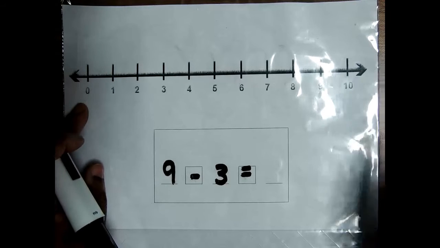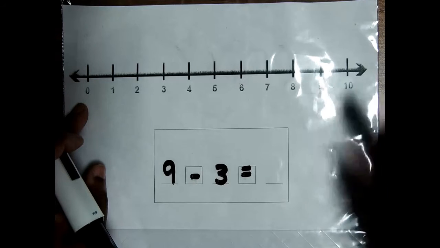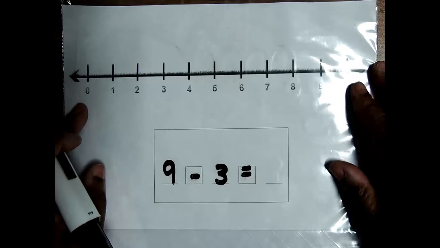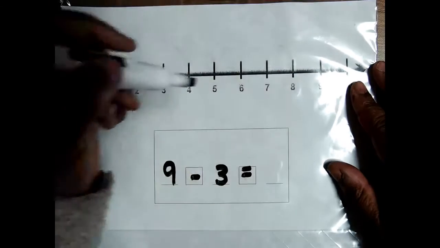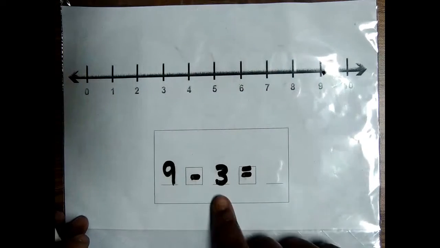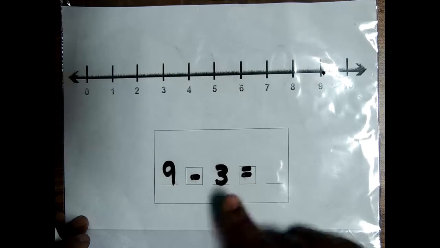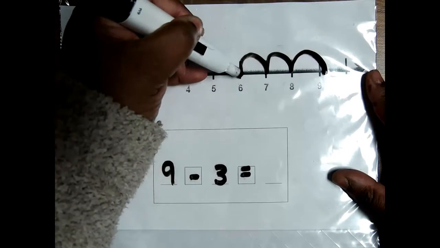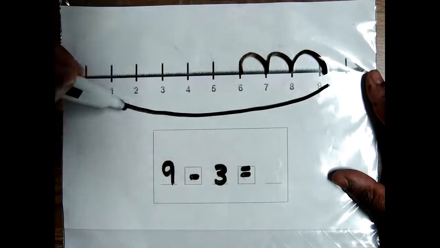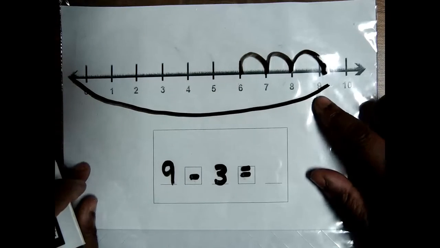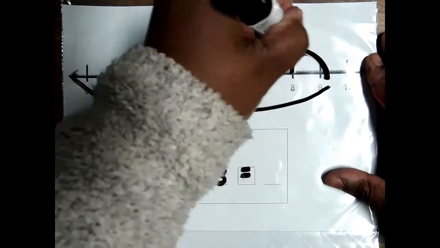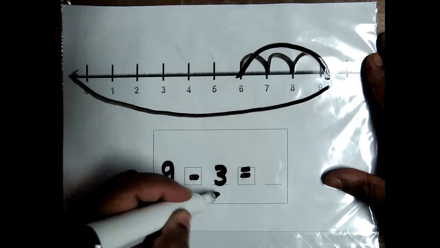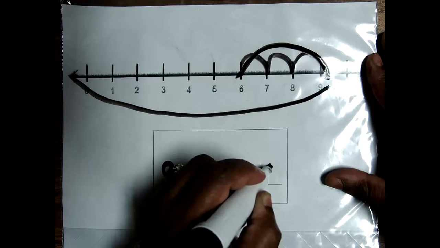Knowing we're starting out with the whole 9, we're going to start with the number 9, and unlike addition, we're going to go backwards instead of forward with subtraction. So I'm going to start at my number 9, and I'm going to jump back 3 spots. 1, 2, 3. So my whole number is 9, and I am subtracting 3. I'm jumping over 3 spaces. So 9 minus 3 equals 6.